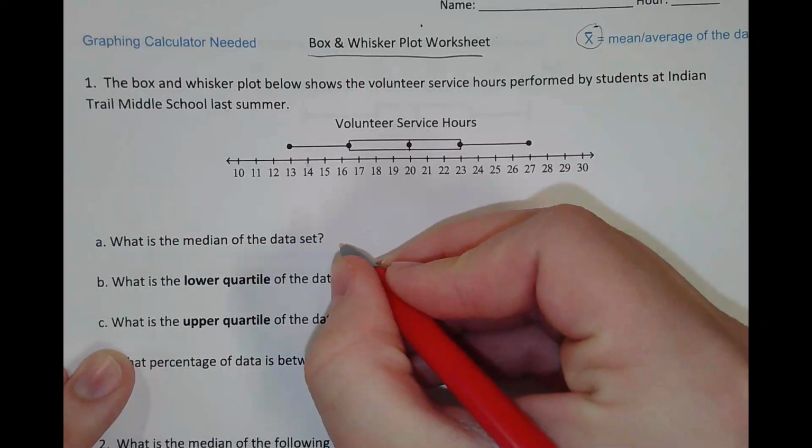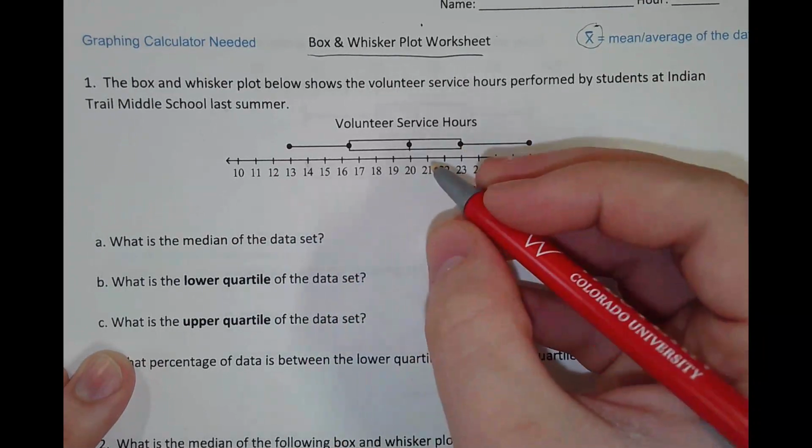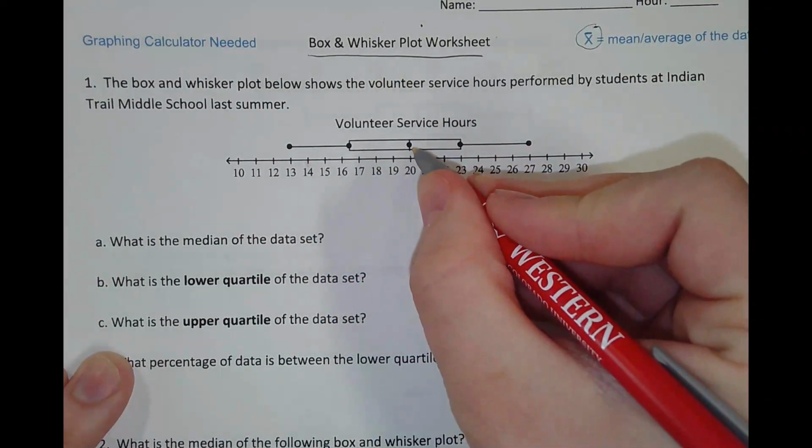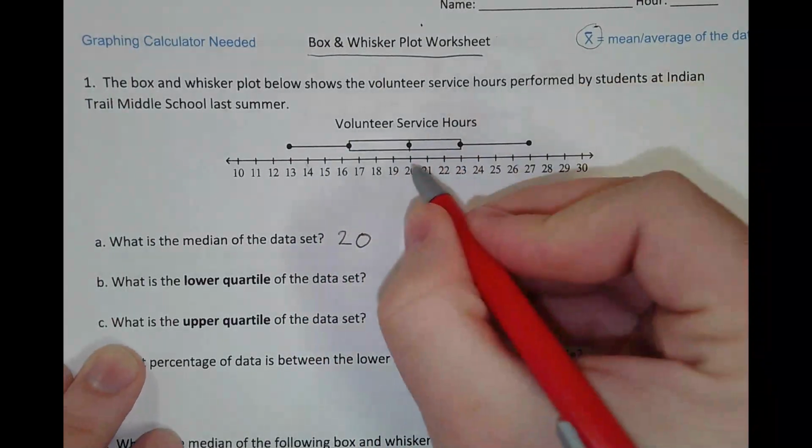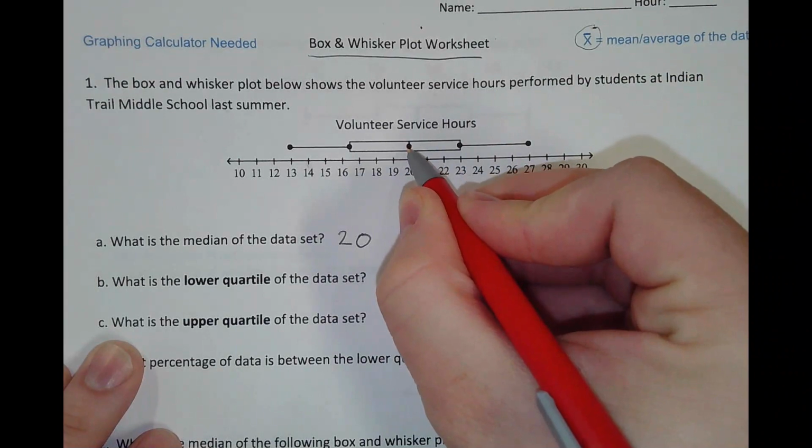Question A, what is the median of the data set? The median is going to be 20. It's the number that's in the middle of our box.